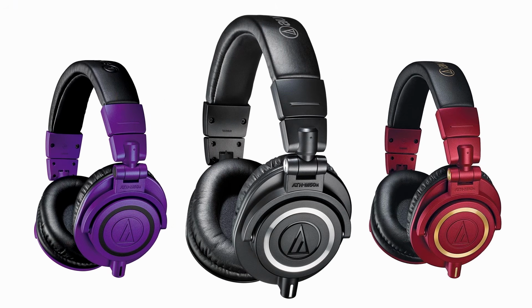A good budget pair of headphones to look at are the Audio-Technica ATH M50s. These are everywhere in bedroom and professional studios, and for good reason. They are pretty good, although I think they tend to overemphasize high-end just a little bit too much, and they're pretty inexpensive. So that's a good option to at least start with.